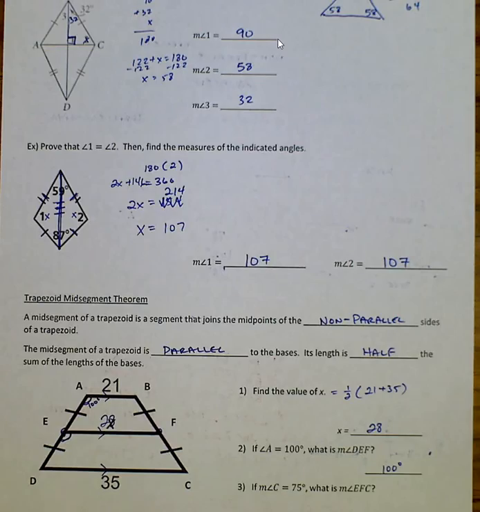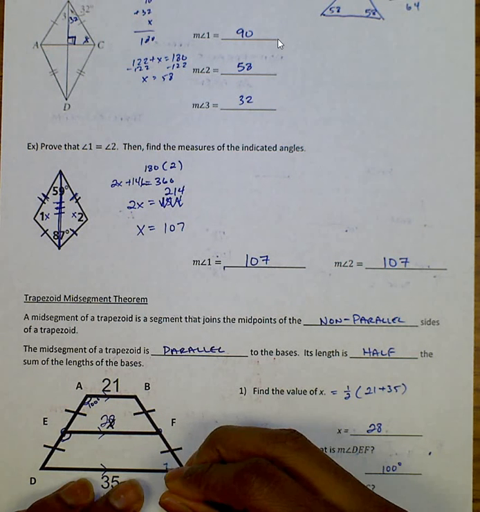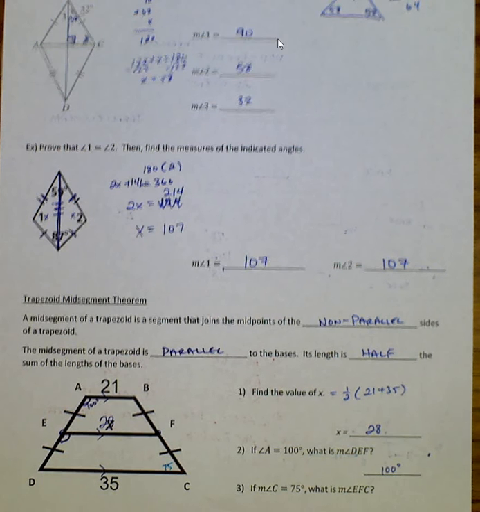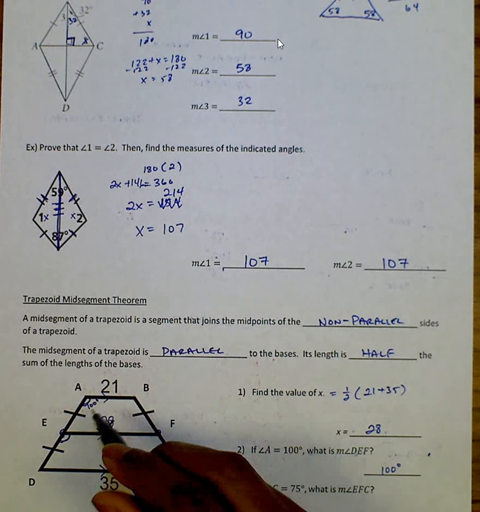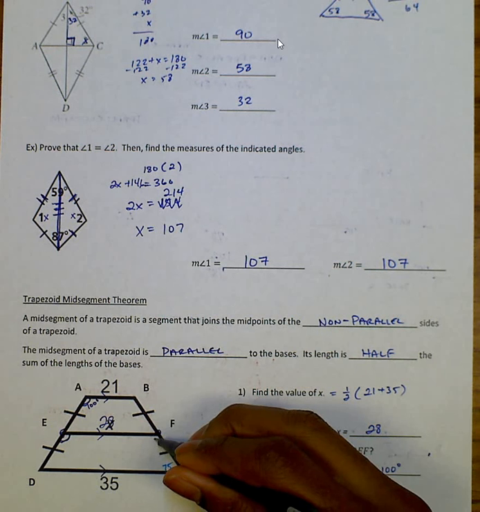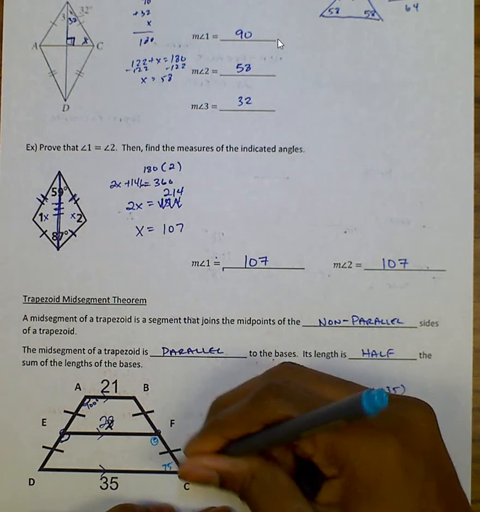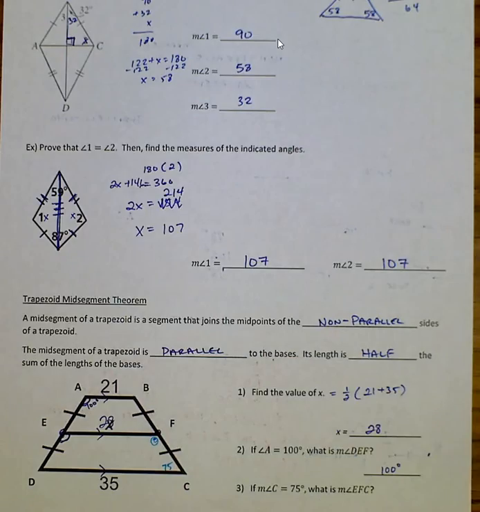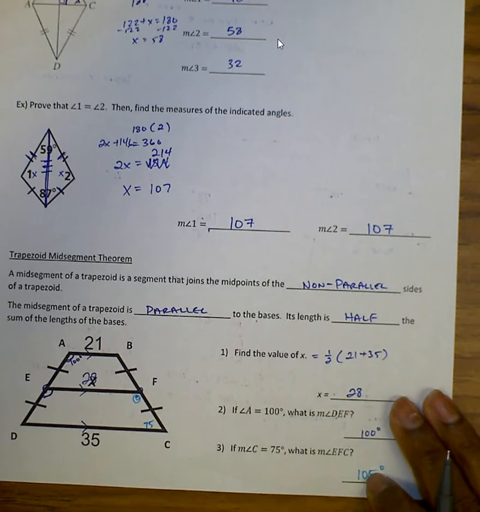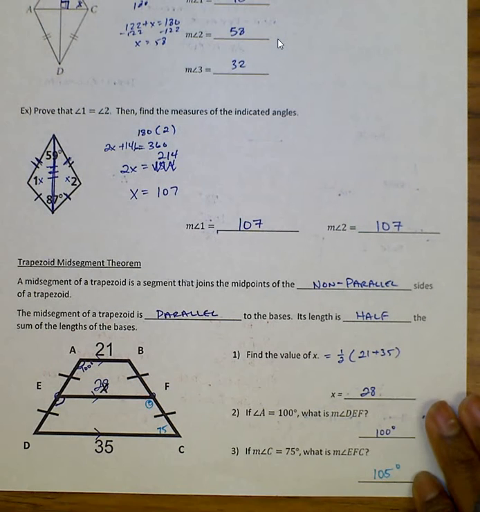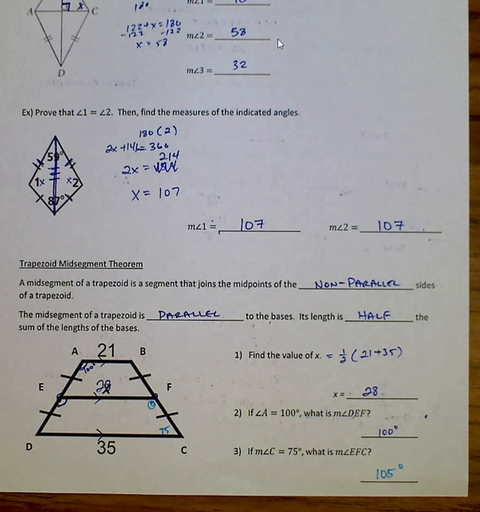If angle C is 75, then what we can find is EFC right here. These are same side interior angles, and so the same side interior angles are going to equal 180 degrees. So 180 minus 75 will give us 105 degrees. All right, so there you have it. Those kites, those trapezoids, their characteristics. See ya.